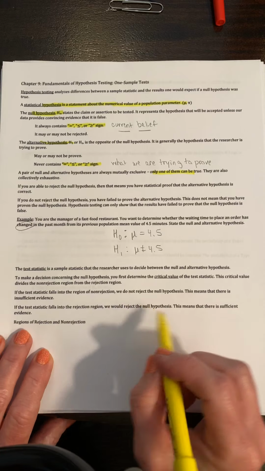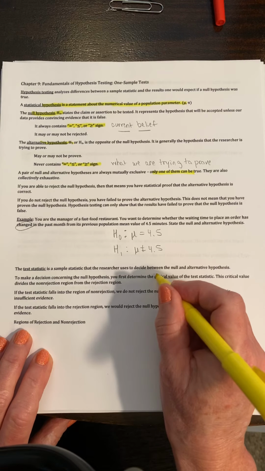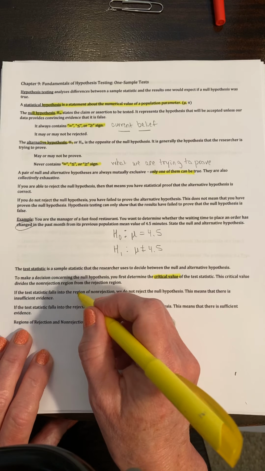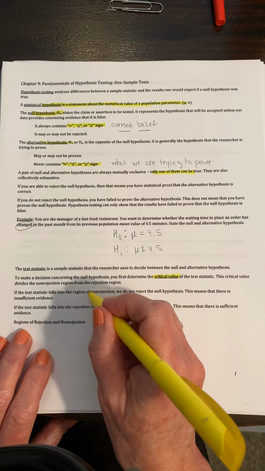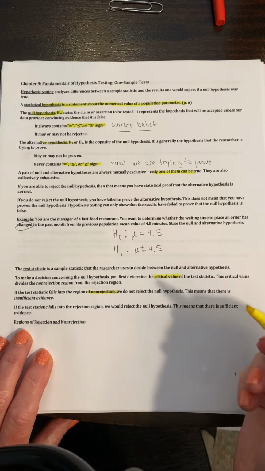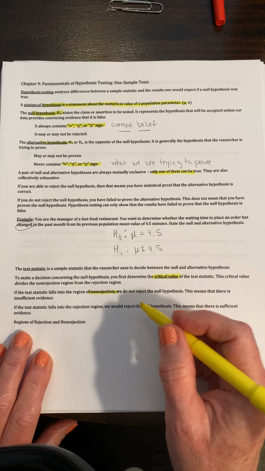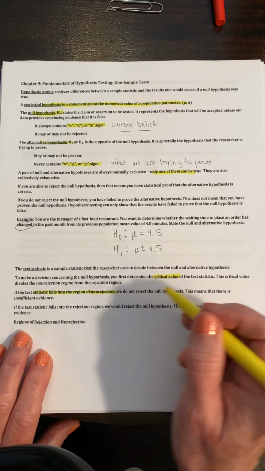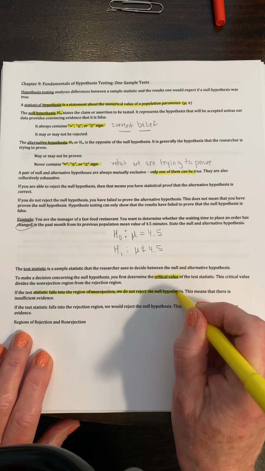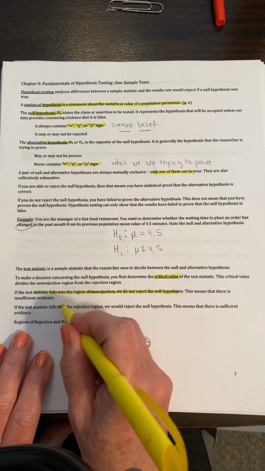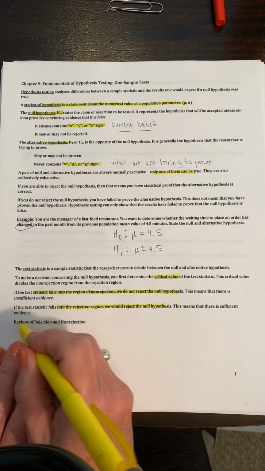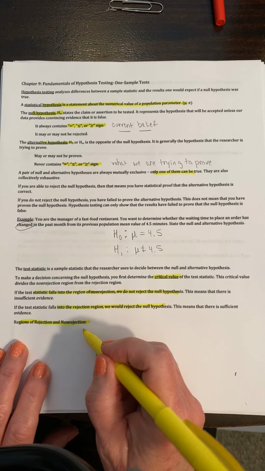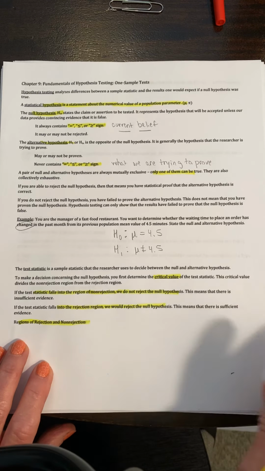The next thing we're going to look at are critical values on this next page, and that's going to divide our area into regions of non-rejection or rejection, okay? And this test statistic, if it falls in the region of non-rejection, we do not reject the null hypothesis. If it falls in the rejection region, we do. So let's look at this next, regions of rejection and non-rejection and critical values.